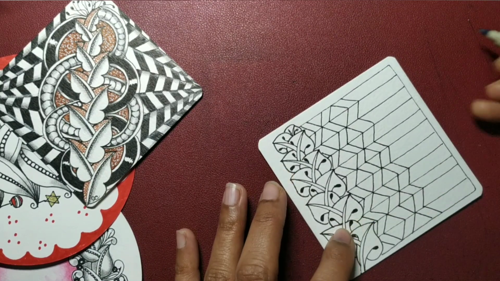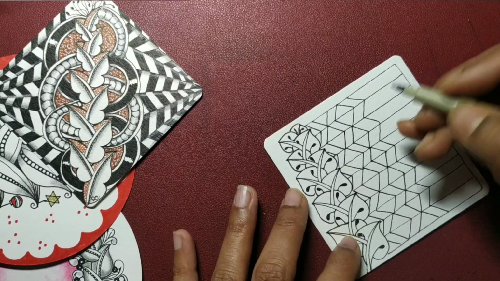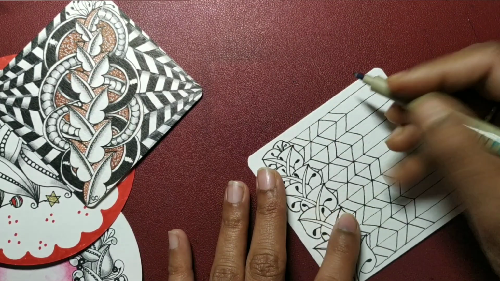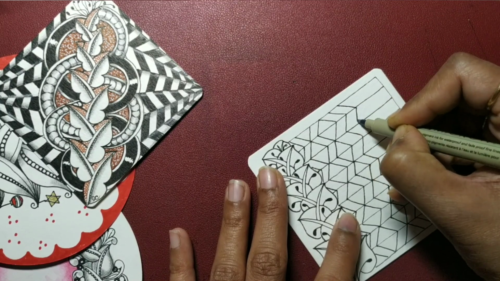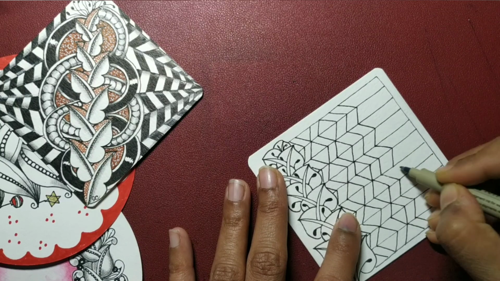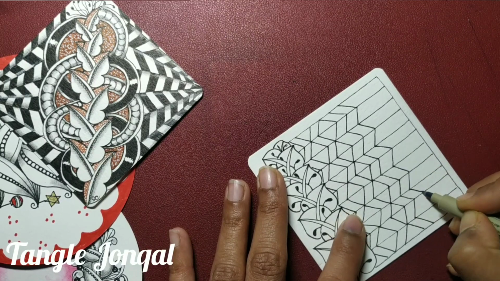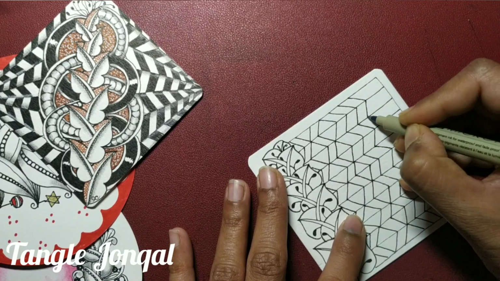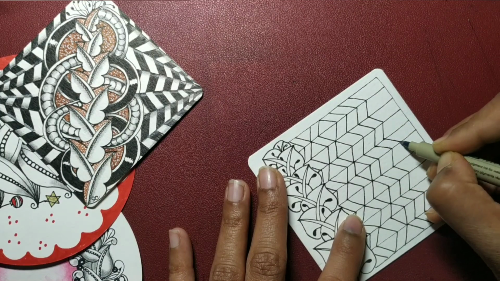Right? So you can go ahead and complete the whole thing like that, or you can insert some other tangle there, right? So we can gradually move from B line to jongle. Right? So the next few I'm going to draw like jongle grid.